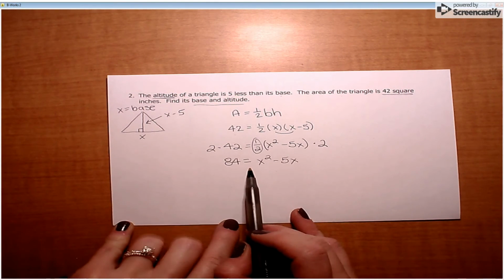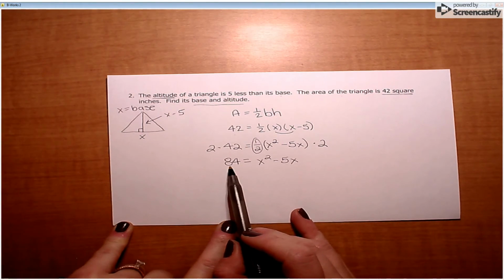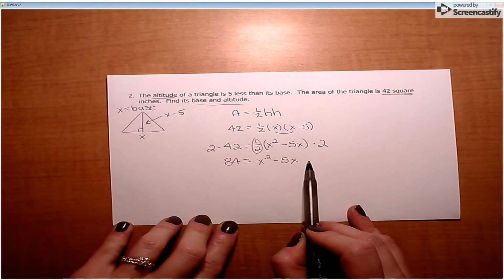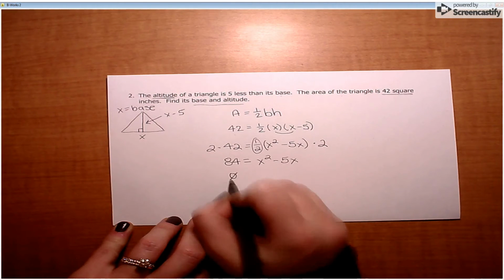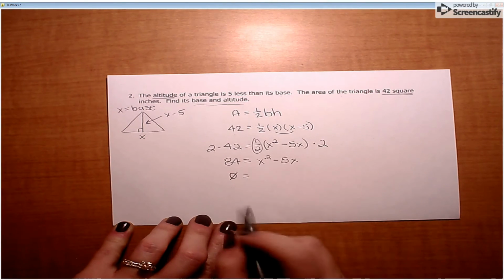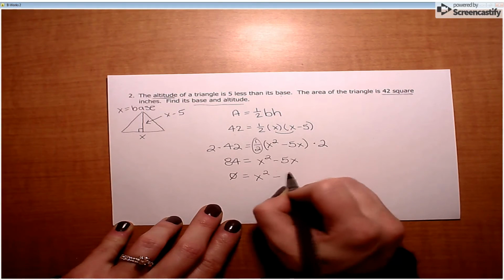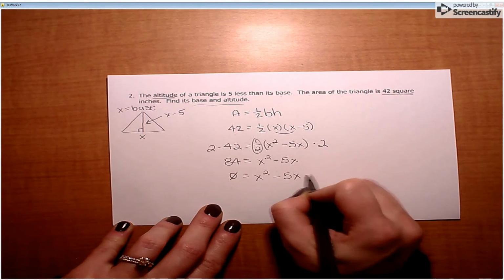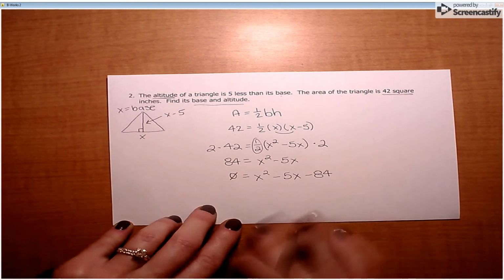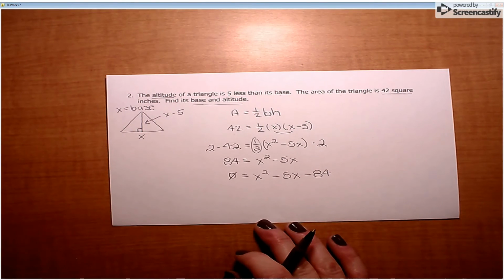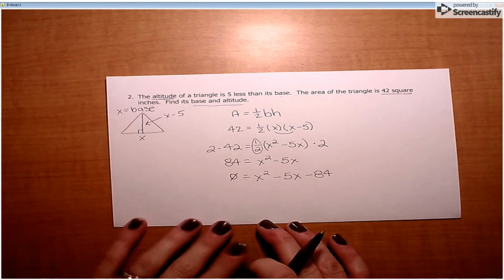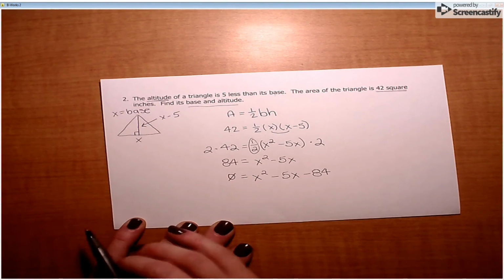I can't factor and solve this unless all of my terms are together on the same side of the equation, and this is equal to 0. So in order to do that, I need to subtract 84. So I'm going to have x squared minus 5x minus 84. And from here, I can factor and get my x values and determine which one would be valid for the base.